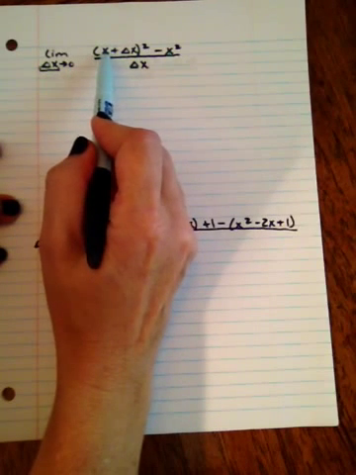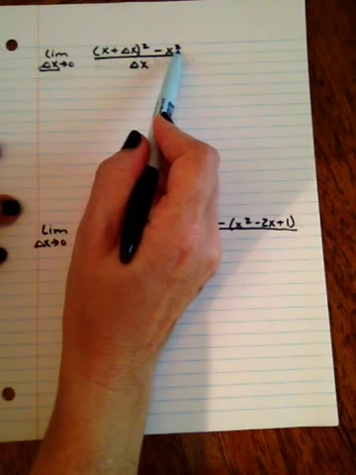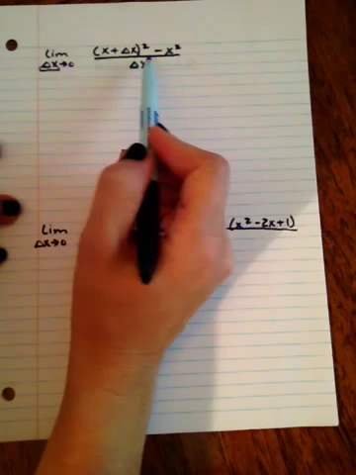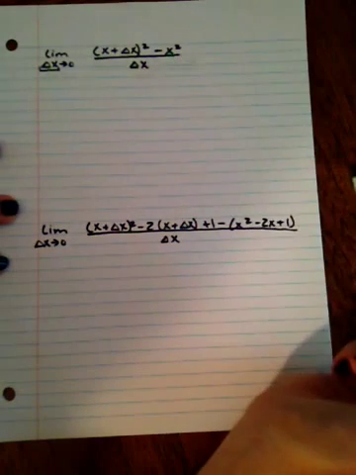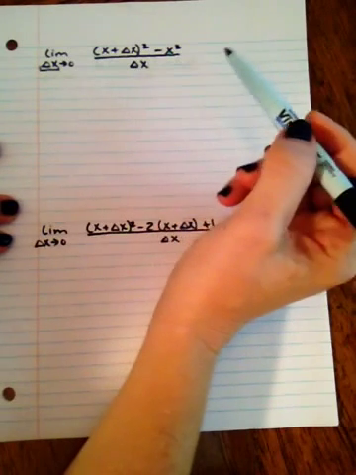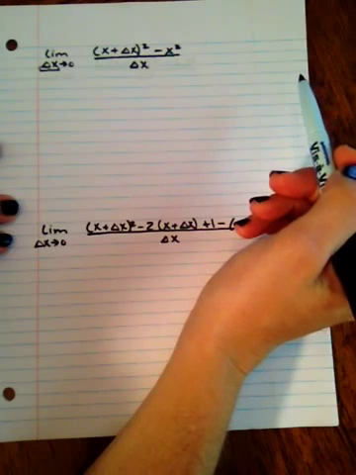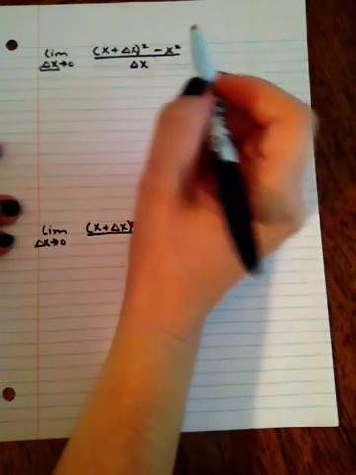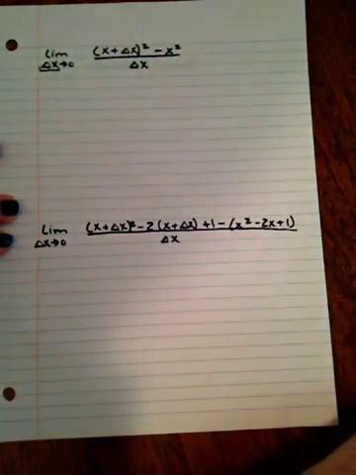Then I'd have x plus 0 squared is just x squared minus x squared, which is 0 over 0. So again, it looks like I have a removable discontinuity. I'm going to tell you now, the same will be true for all three problems. So we're going to have 0 over 0, which means that I need to remove the common factor, and the common factor will be a delta x. To do that, these are just straight algebra.